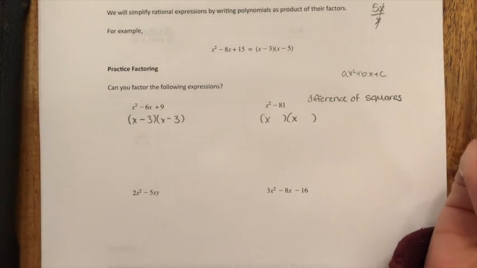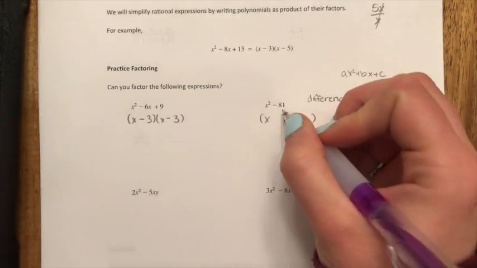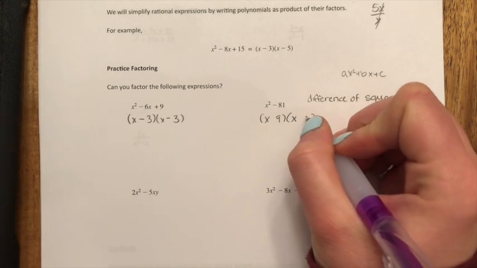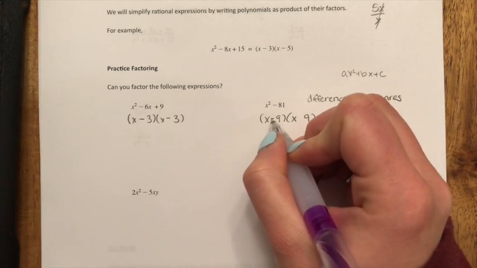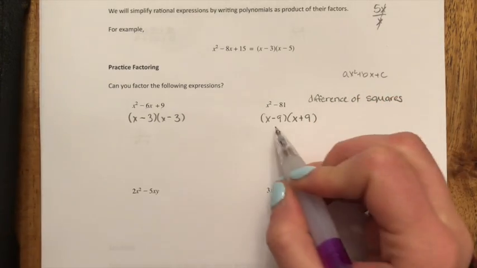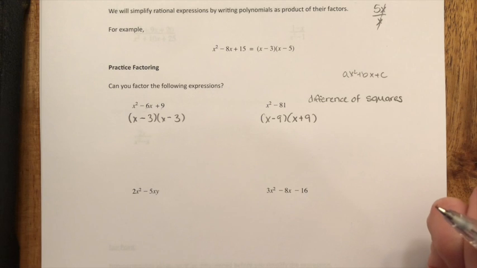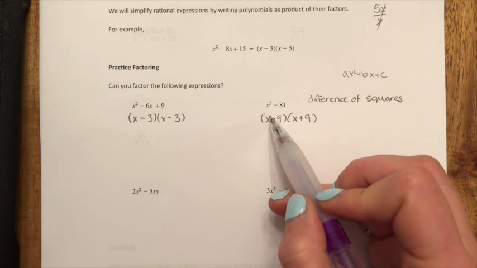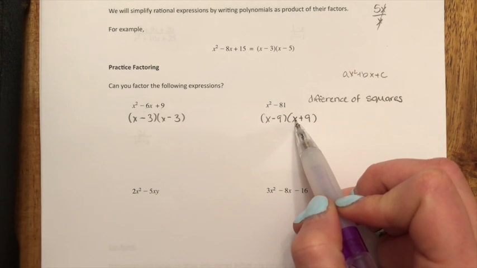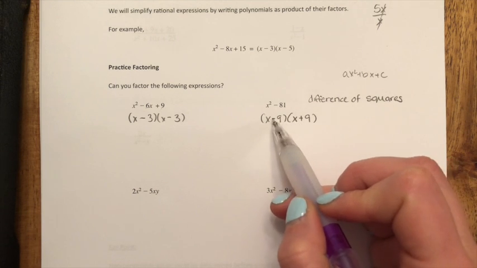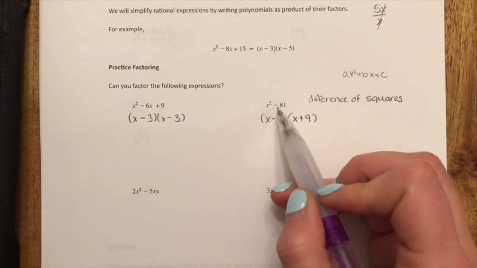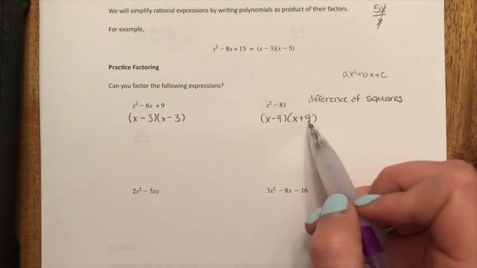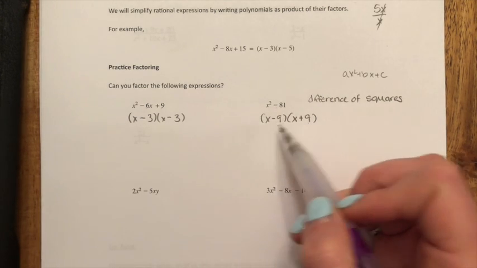So what we're going to do is take the square root of the first one, so x, and that's going to be our first term in both binomials. Then we're going to square root the second one, so 9. That's going to be our second term in both binomials. The difference of squares requires that one be a minus and one be a plus. When we think about this foiling back out, we've got x times x, there's our x squared, negative 9x and positive 9x, those guys cancel out, which is why there's no x term in the middle of this. And then negative 9 times 9 is negative 81.